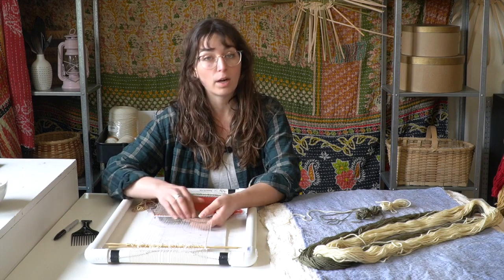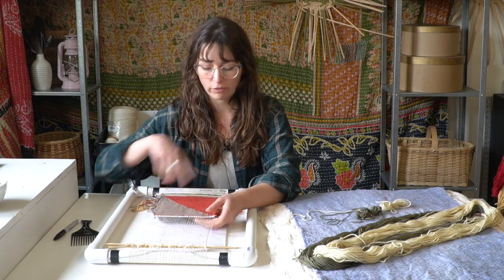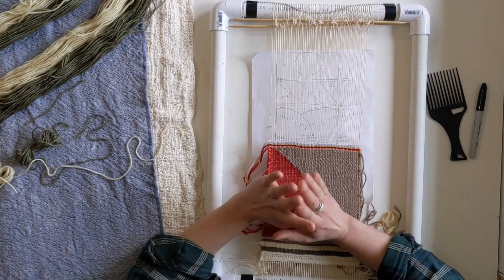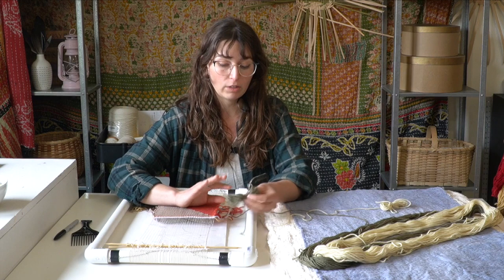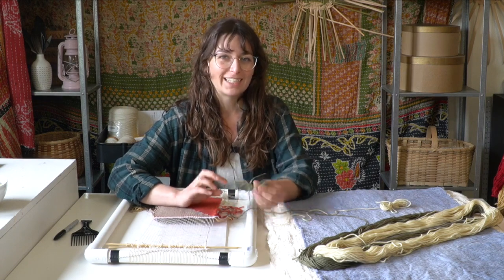If you haven't watched the plain weave or the angled weave video, I suggest going back and watching that. I show you how to create a butterfly, which is a bundle of yarn, to organize your weaving yarn or your weft yarn so that it doesn't get tangled.